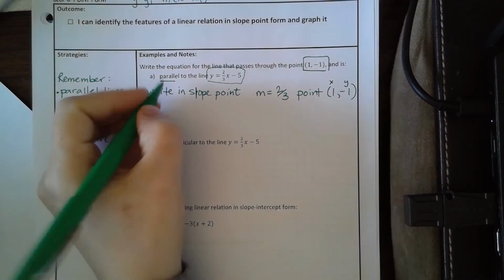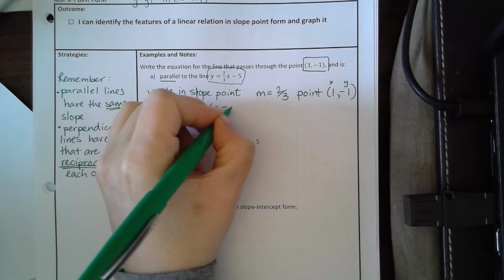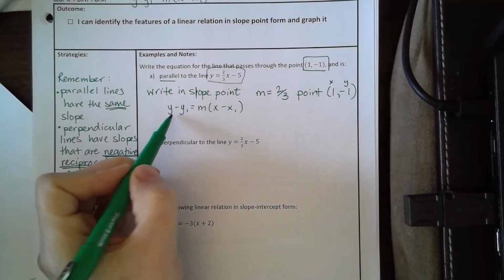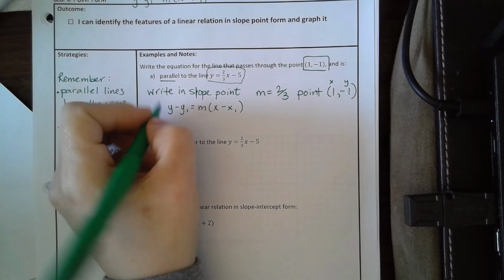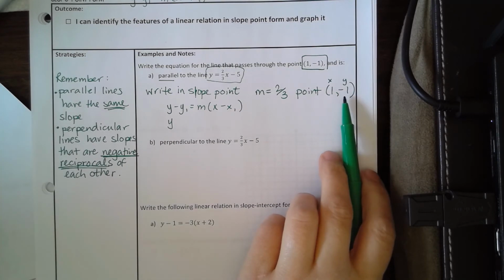If we write this in slope point, let's write our structure here. We just need to substitute. We're going to have y, and then our y value for our point. The y value for our point is -1.